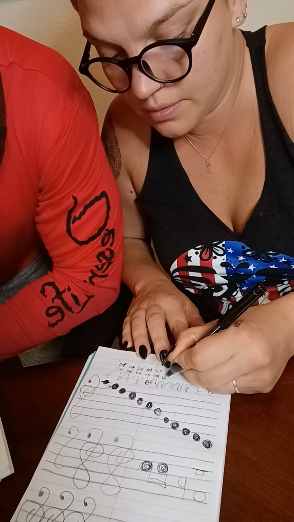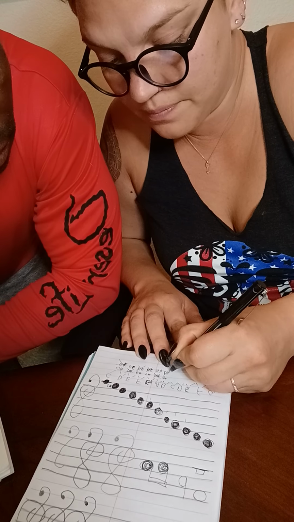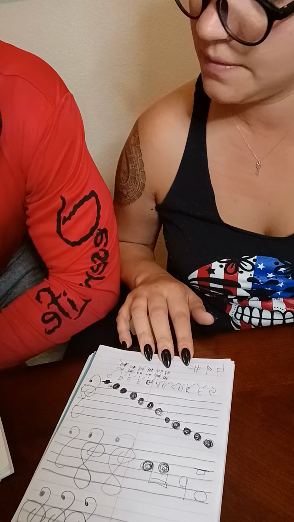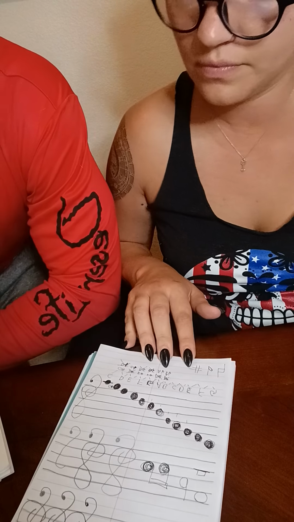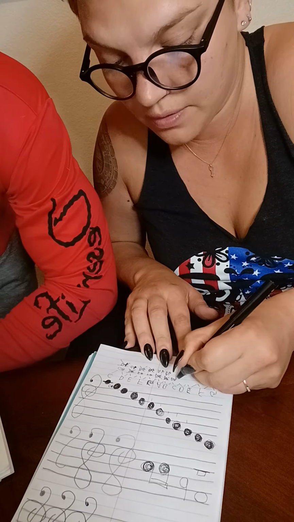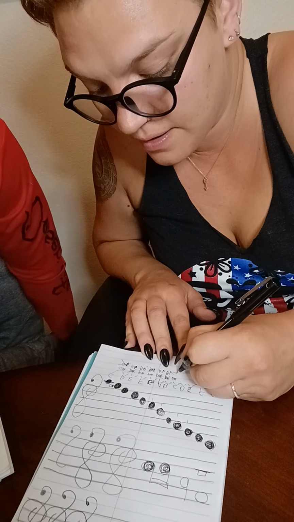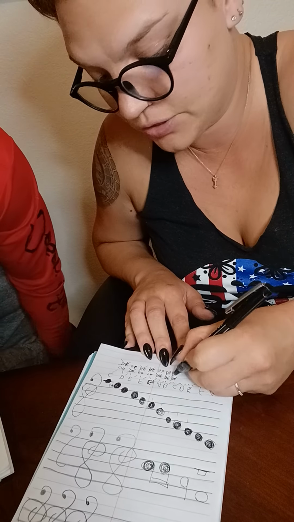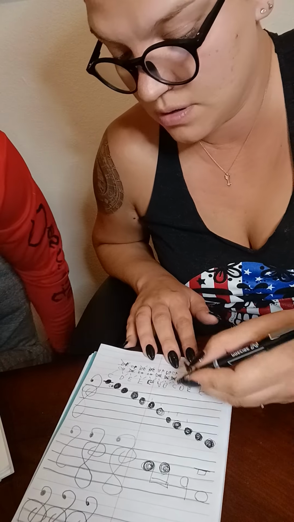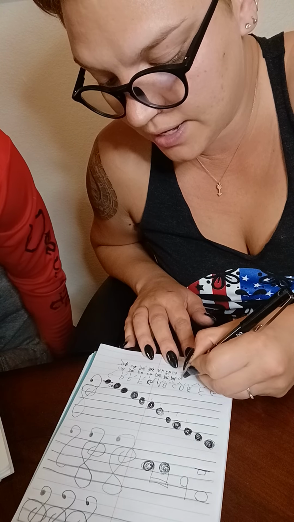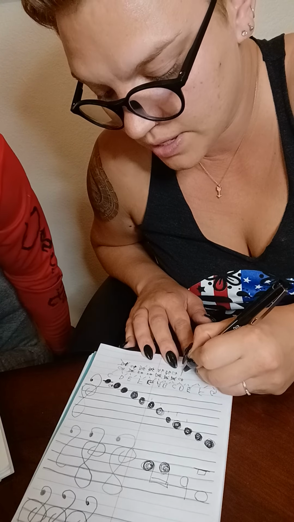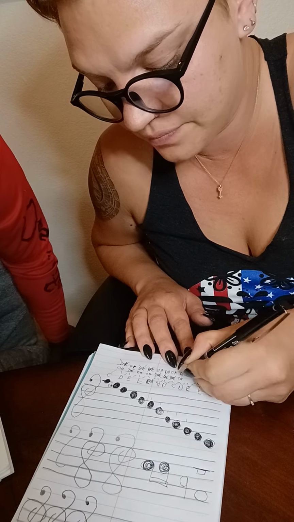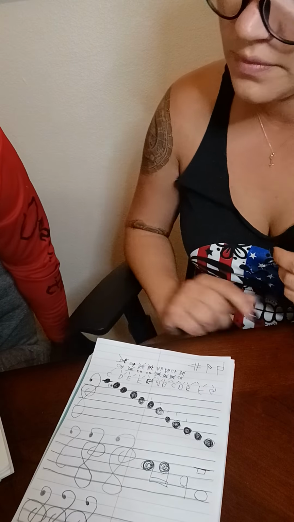A sharp, B flat. A sharp does not exist. Okay? B sharp, C flat. B sharp does not exist. C sharp, very common. D flat does not exist. You see the pattern?